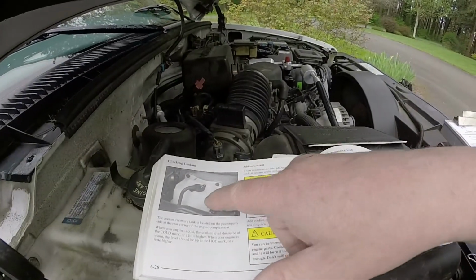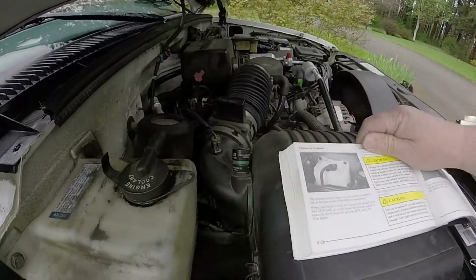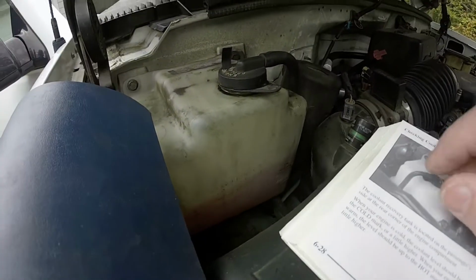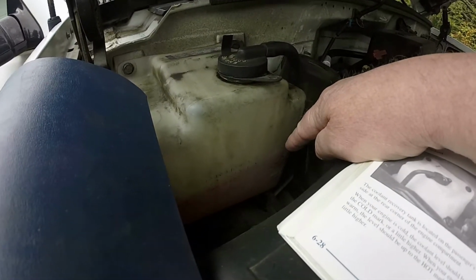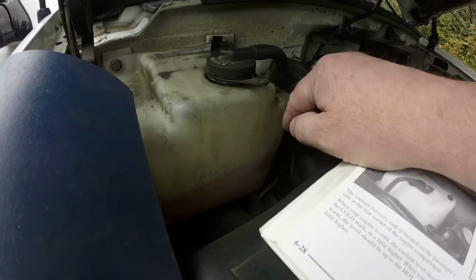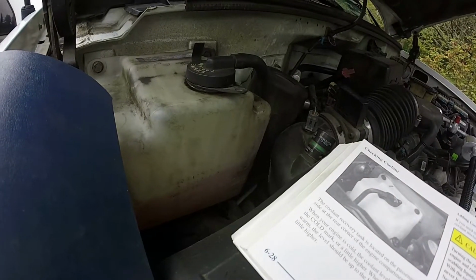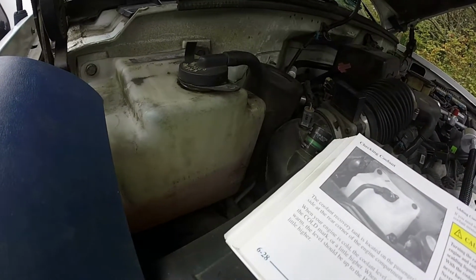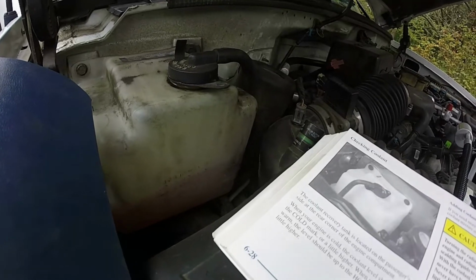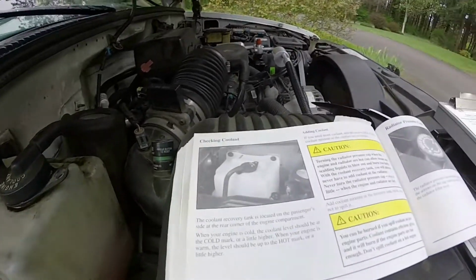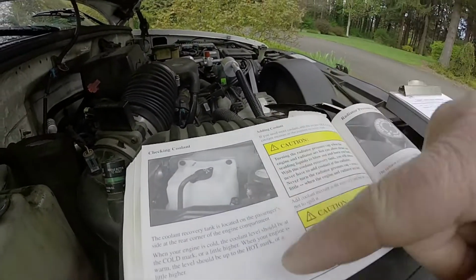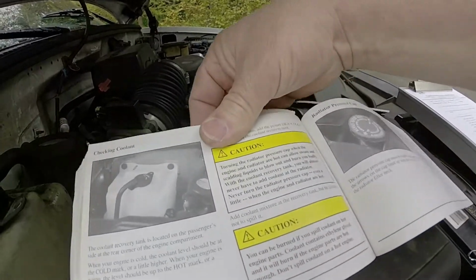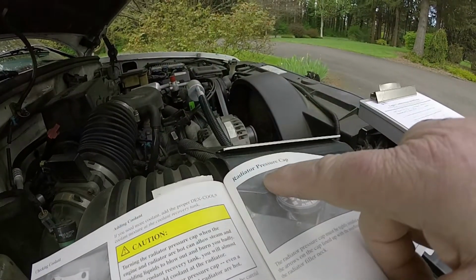it talks about your overflow reservoir. And if you notice, here's my overflow reservoir, and it looks like I'm a little bit overfull. The reason I'm overfull is because I keep adding fluid to it, because I do have a leak. And so I just want to keep coolant in there to make sure I don't run dry. So anyway, this talks about the reservoir, where it's located, and all this kind of stuff. And then the pressure cap.